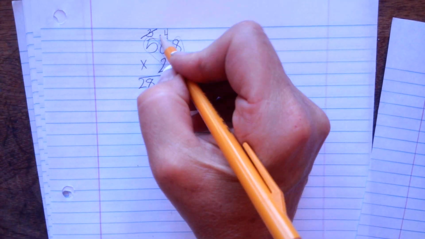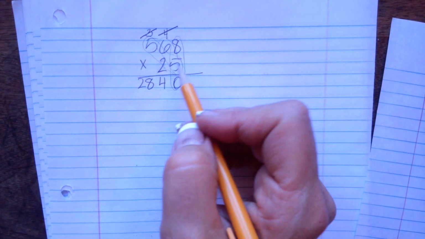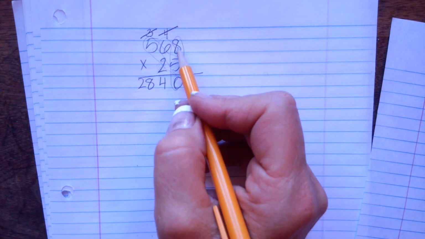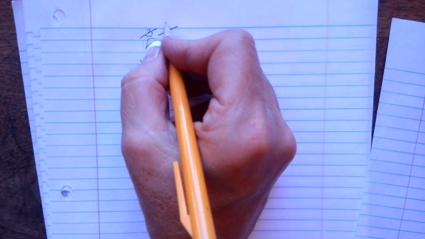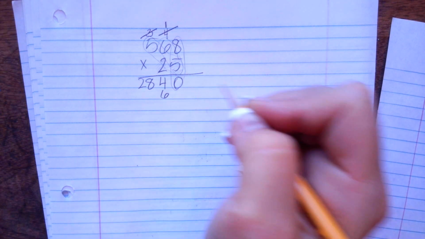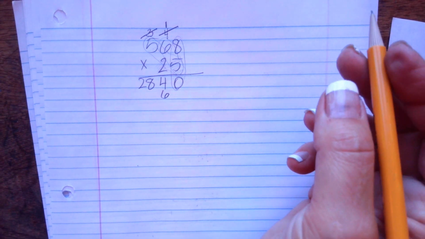Then I cross all this out. And now I'm going to forget about the 5, and I'm going to go to the 2. 2 times 8 is 16. I'm going to put the 1 here, and I'm going to put the 6 here. You're practically just doing it backwards. It's not backwards. This is the way to do it.